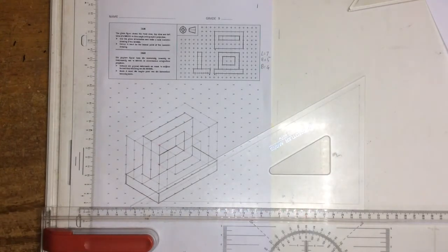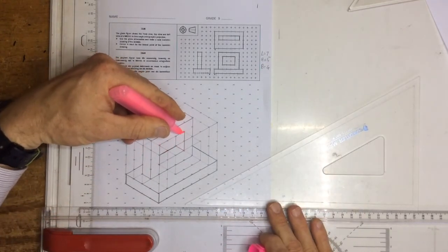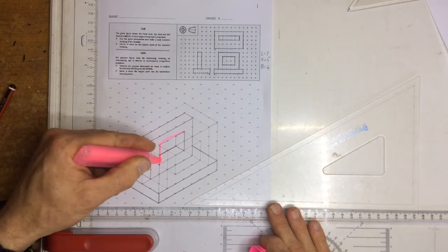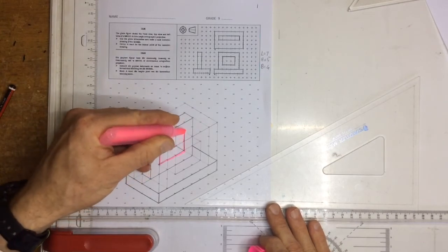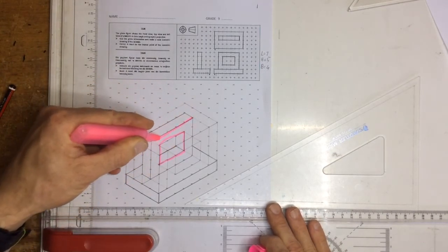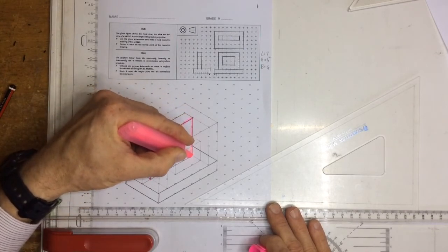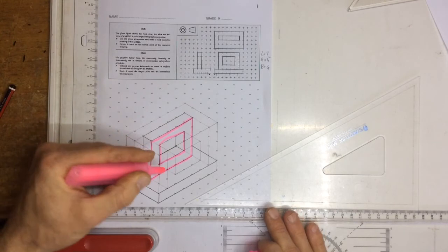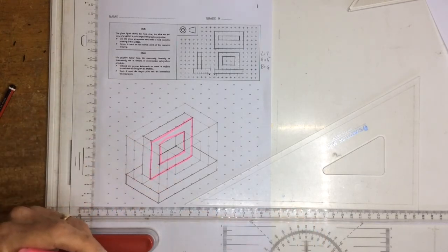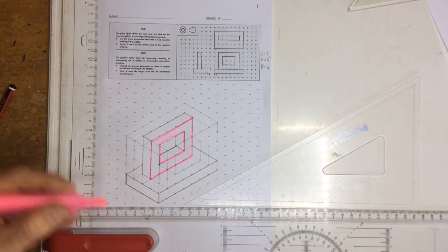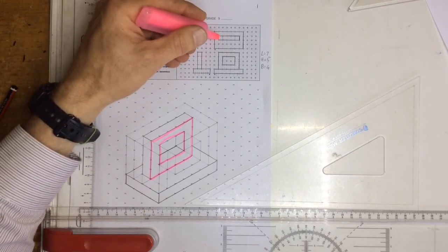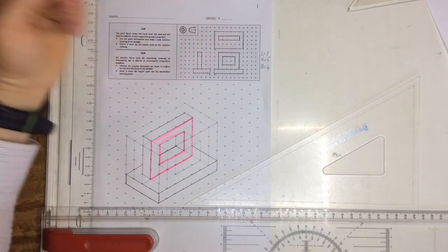I'm just going to color in a few things so that you can see it more clearly. There's the little television screen. And you can see how that's been set back by 2 blocks. Thickness of it, 1 block. Where did I get the 1 block from?